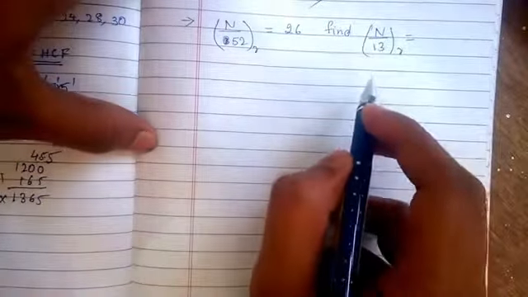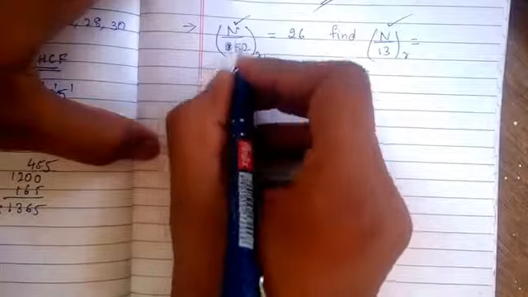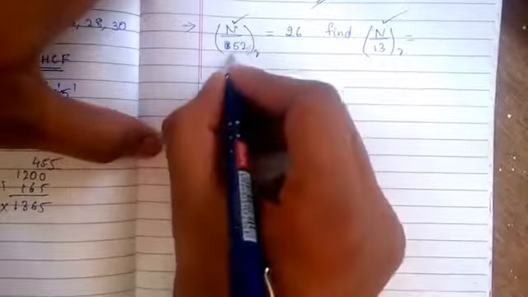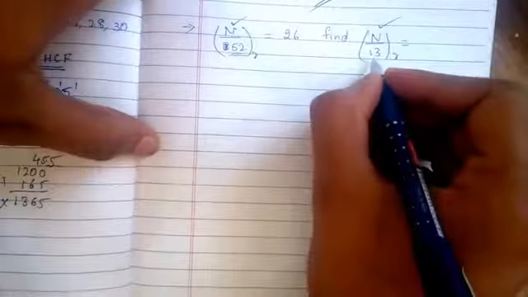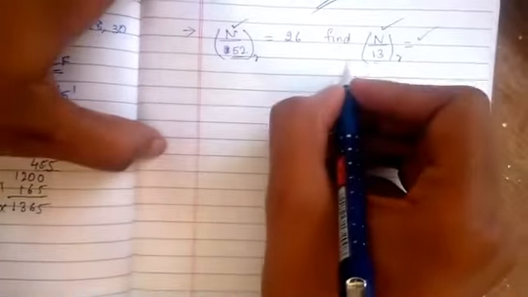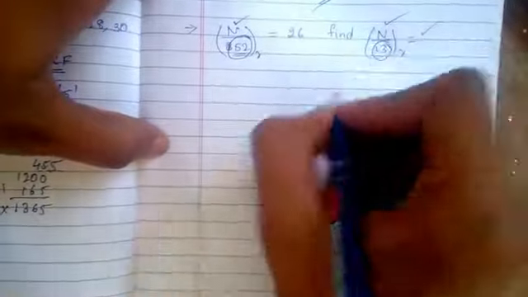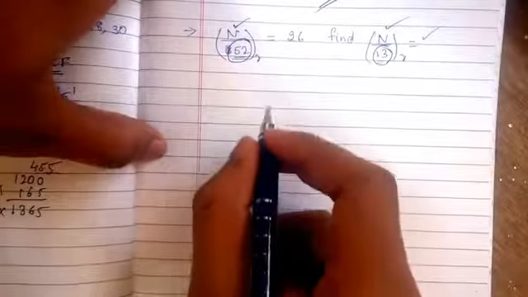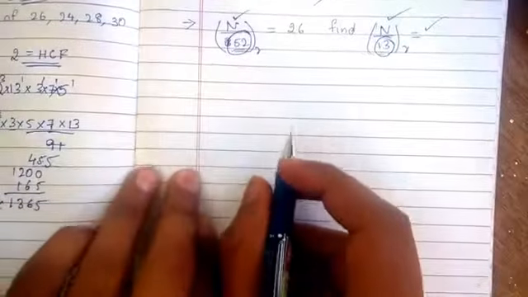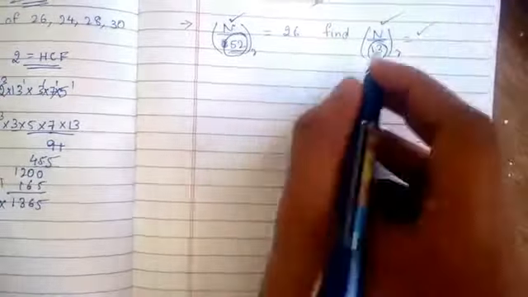Find n divided by 13, the remainder. We do not know what the number is, but still this can be found. For this kind of question, there is one particular condition, which says this number 52 should always be a multiple of 13. Otherwise, the question doesn't have sufficient data to be solved.